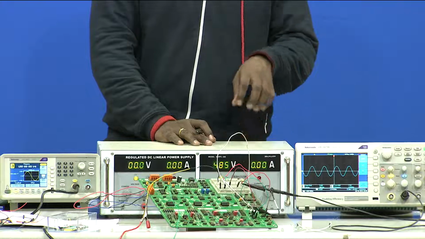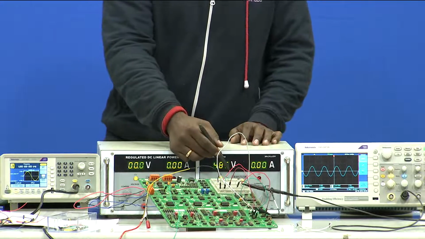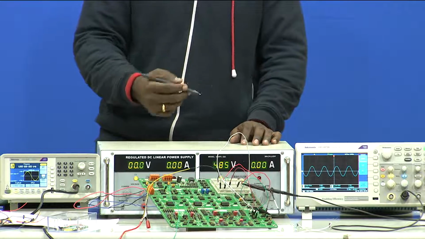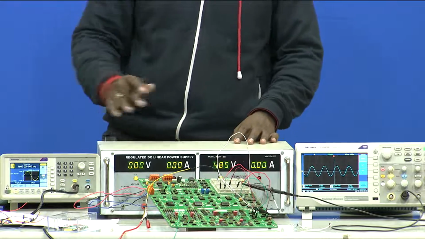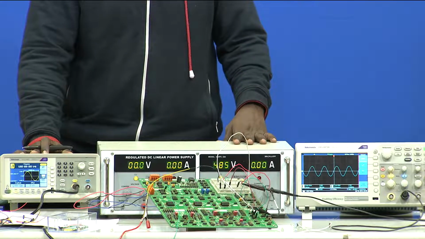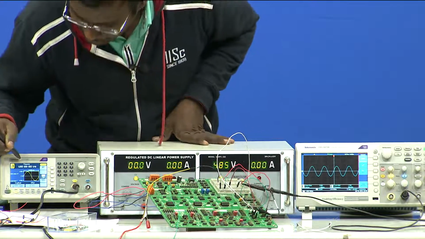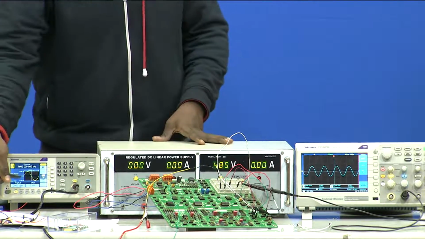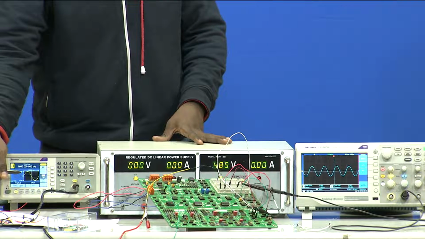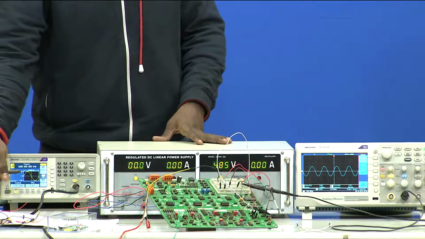So, that means that even though it shows the input as 4.25, actually the reference input that we have connected is minus 4.85. Now, when you look into the function generator, here we can see that the input that we have applied is 5 volts peak to peak. So, that means the negative peak is minus 2.5, and the positive peak is also plus 2.5.